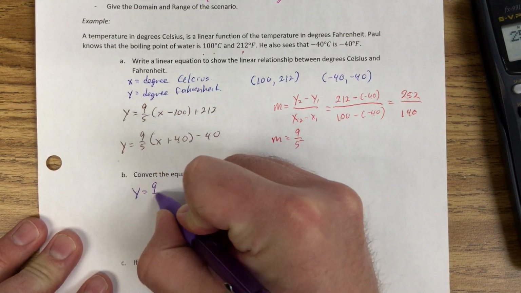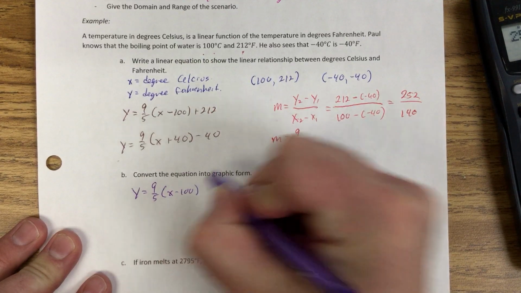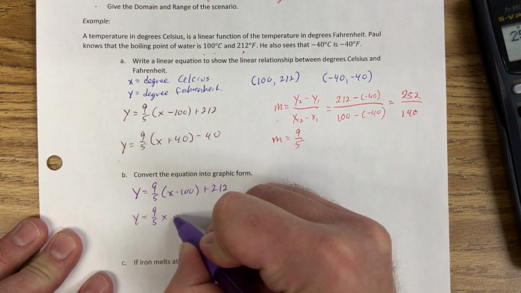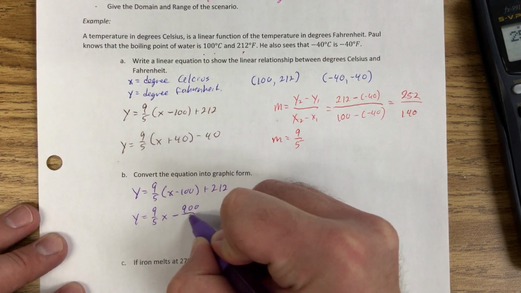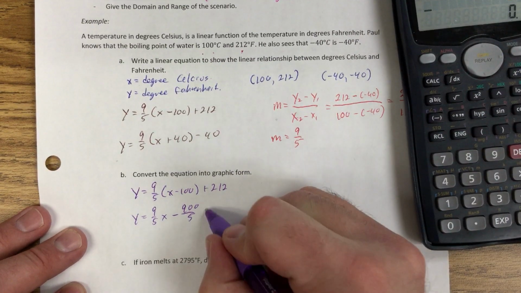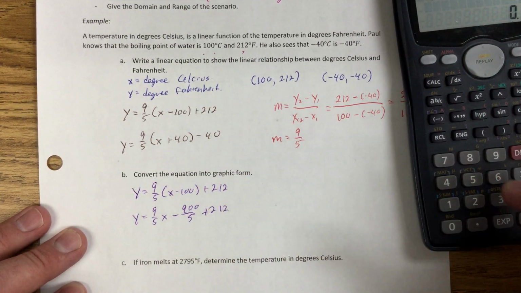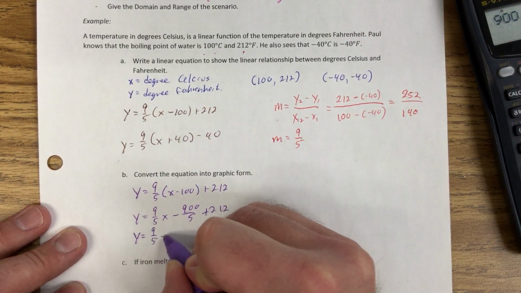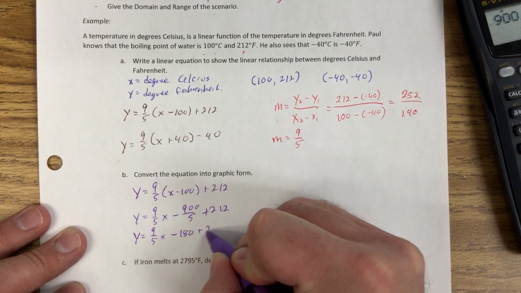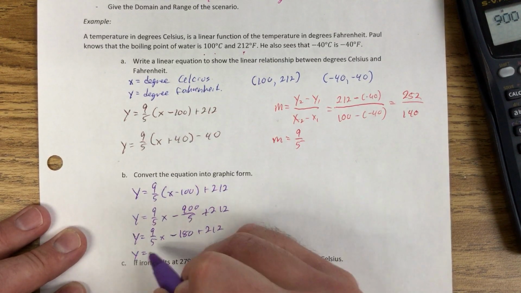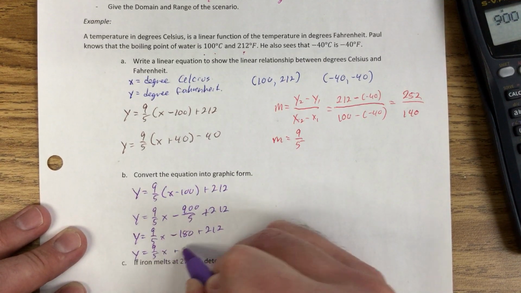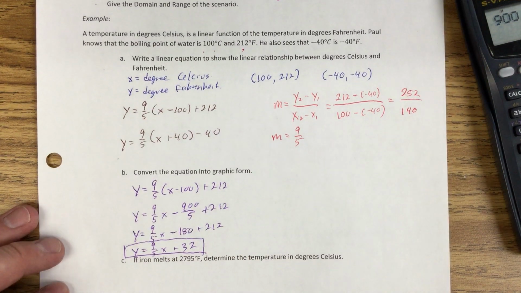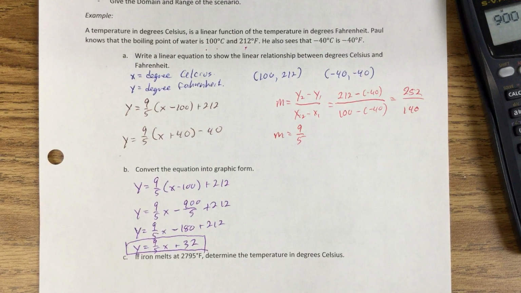All right, let's convert this equation into graphic form. I'm going to take the first one there, 9 over 5 (x minus 100) plus 212. Multiply it through: 9 over 5 x minus 900 over 5 plus 212. 900 over 5 is 180. So y is equal to 9 over 5 x minus 180 plus 212. And when we combine those two, 9 over 5 x plus 32. So that would be our equation in graphic form.